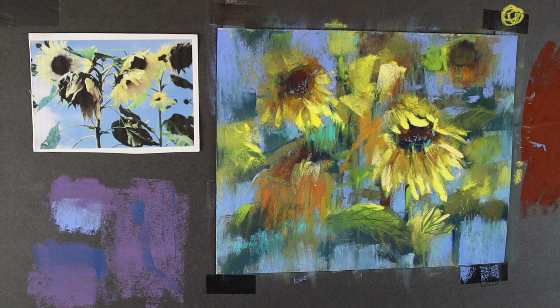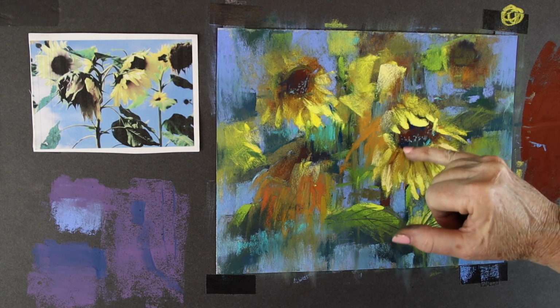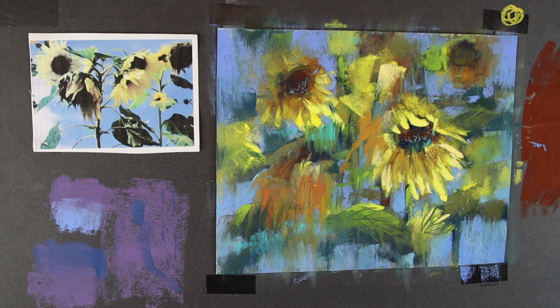So I hope you've enjoyed this little demo, this little discussion on edges and the importance of paying attention to the edges and manipulating them so that it helps lead the viewer throughout your painting is a key to having a successful painting. So we don't talk about edges very often, but it is one of the key things that we can do to create a better visual journey for our viewer. So I hope you've enjoyed this demonstration, and let's go paint.